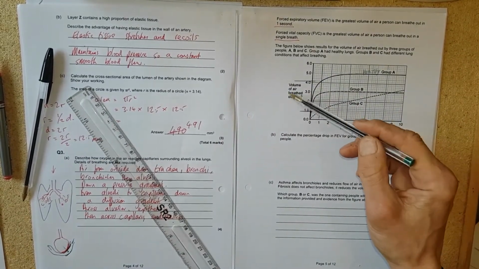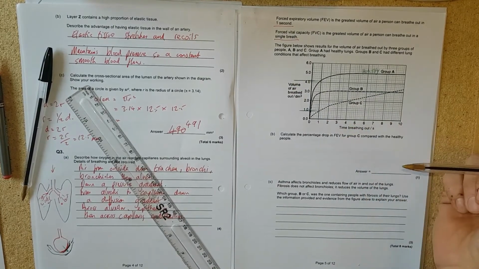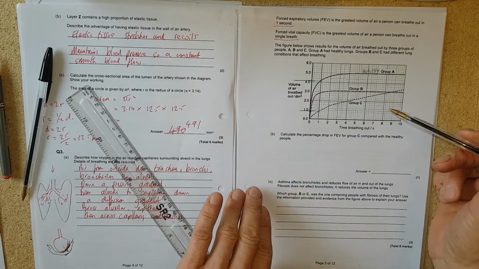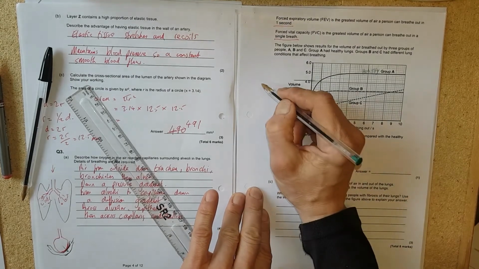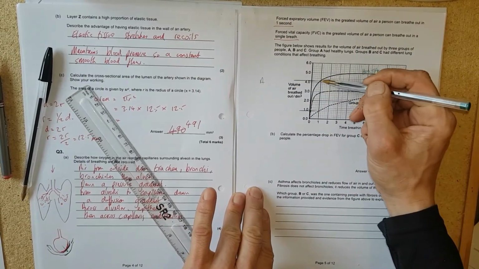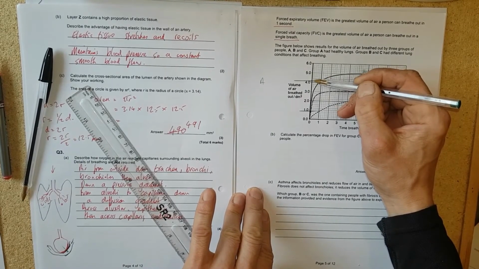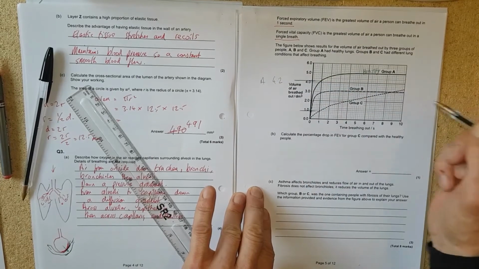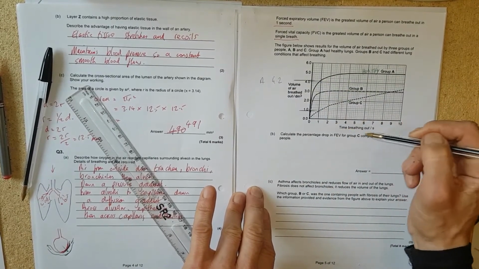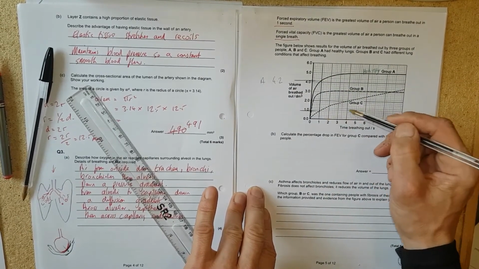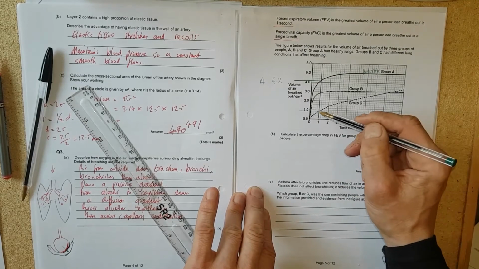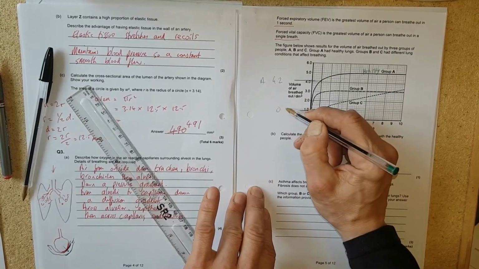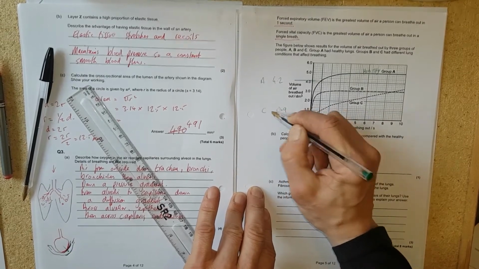This is the volume of air breathed out in 1 second, so that's our forced expiratory volume. Values here for A, each square is 0.2, so that's 4.2, and group C is maybe 0.8, 0.9, I'll call it 0.9.